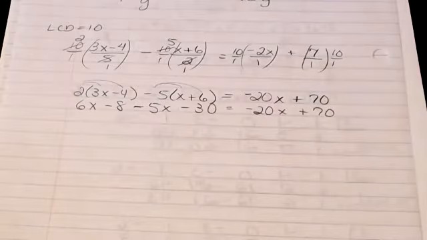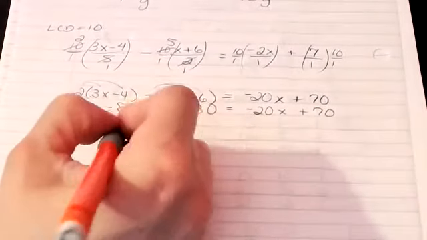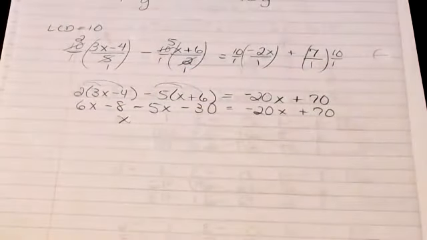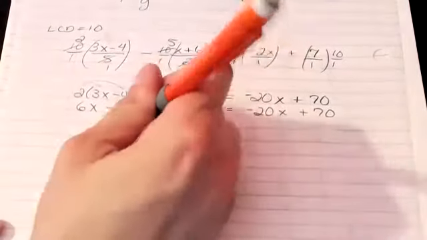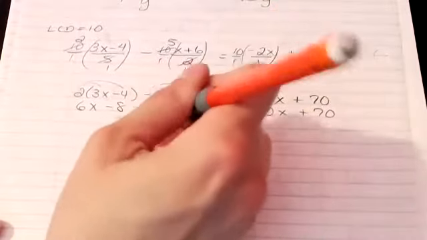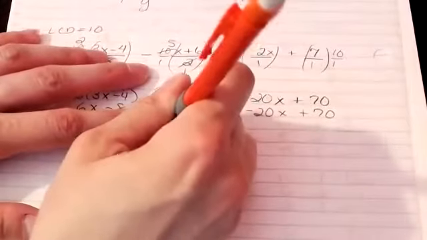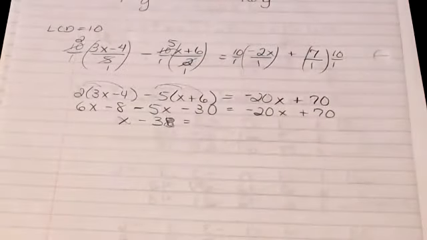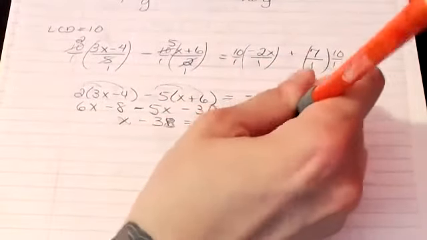Before I opt to move any terms from one side of the equation to the other, I'm always going to combine like terms on the same side. So for instance, notice I have 6x minus 5x. That's going to be a positive 1x. I'm not going to write the 1 in front, it's implied. Next, I have a -8 and a -30. When we combine those, we get a -38. And that's going to be equal to, sorry about that, my pencil is ripping through my paper. I'm writing a little too hard. So x minus 38 is equal to -20x plus 70.